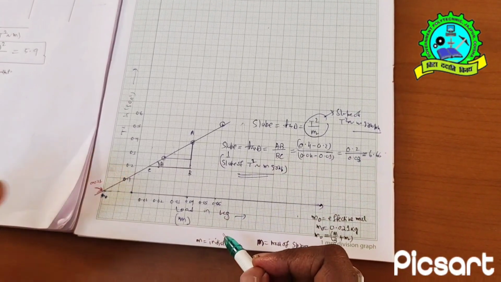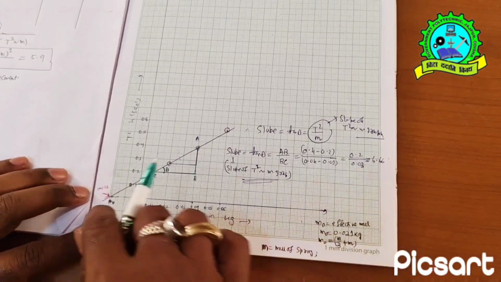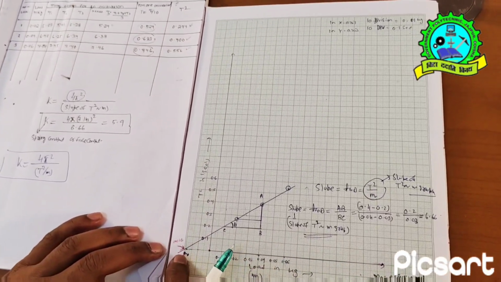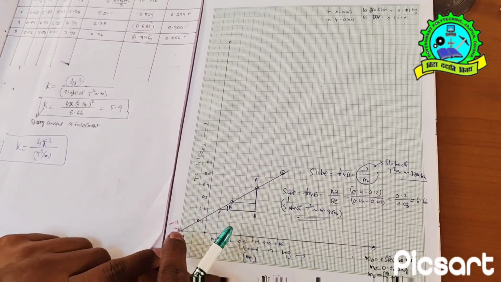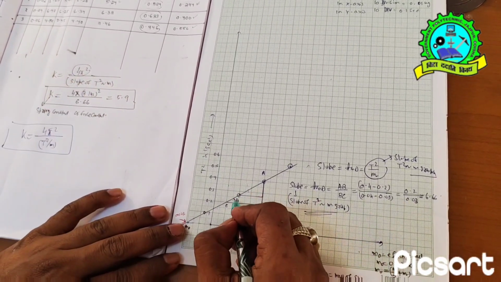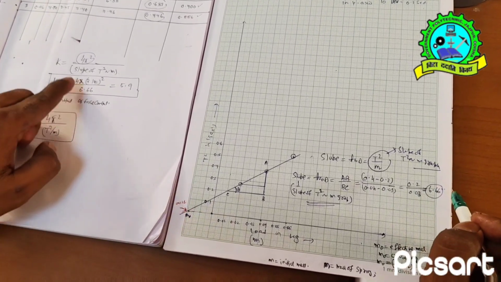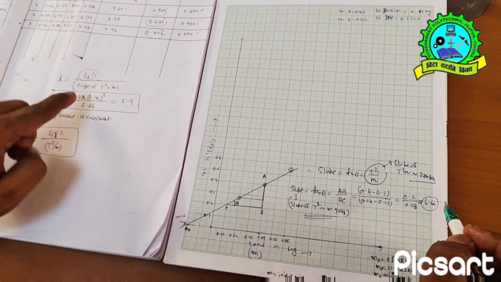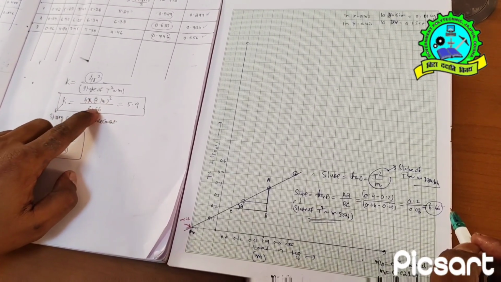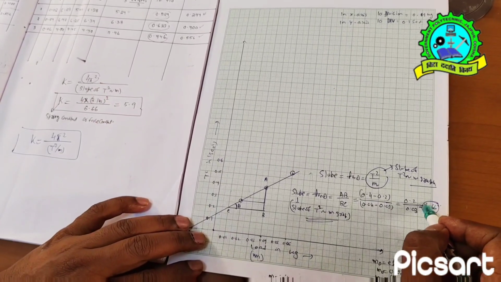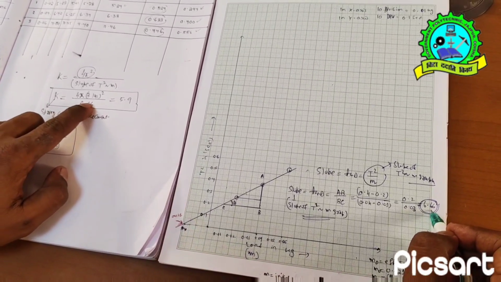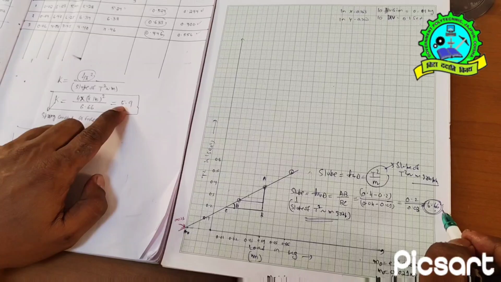From the graph, the straight line is not passing through the origin, having a negative intercept m0. Tan theta is the slope. The slope of the T square versus M graph is 4 pi square, with pi equal to 3.141, that is 6.66. By putting this 6.66, we can calculate the force constant.